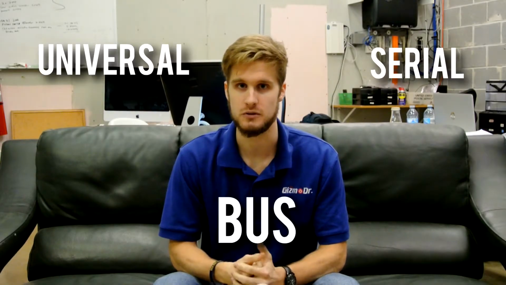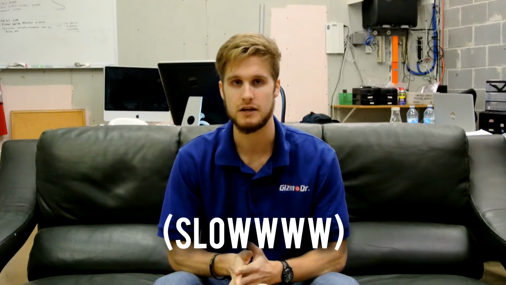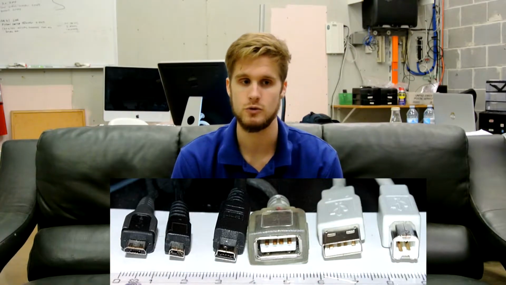So USB 1.0, otherwise known as Universal Serial Bus, was released in January of 1996, and it had a data transfer speed of 1.5 megabits per second, which at its time was pretty fast considering everything else before it was a lot slower, considering serial and DB25 and things of that nature. It did have a lot of issues though, a lot of glitches, and it didn't really make it to the market with a lot of the products that the manufacturers tried to push out.